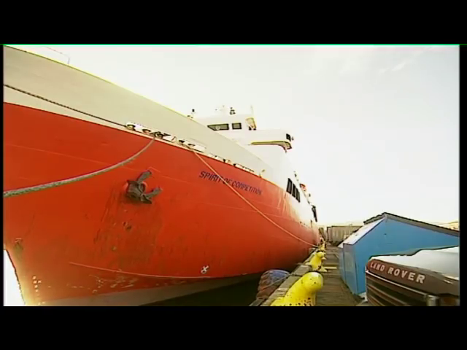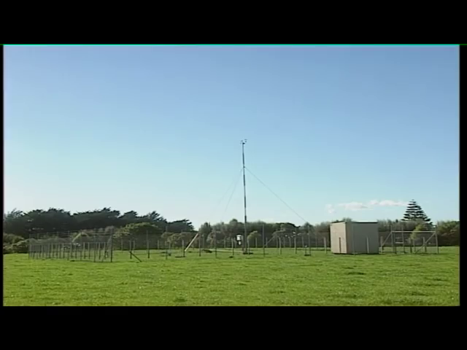So we have 40 ships gathering weather data from the seas around New Zealand. And up and down the country, we have 60 of these.